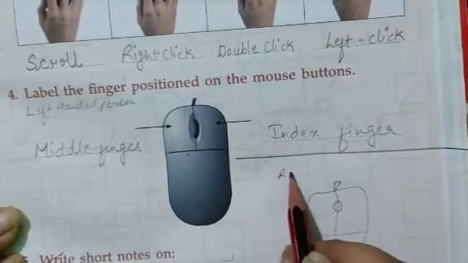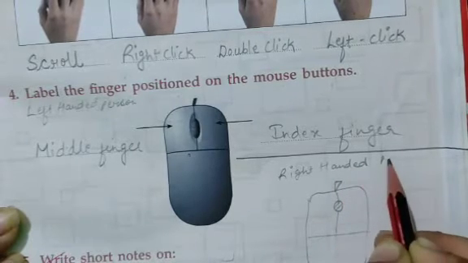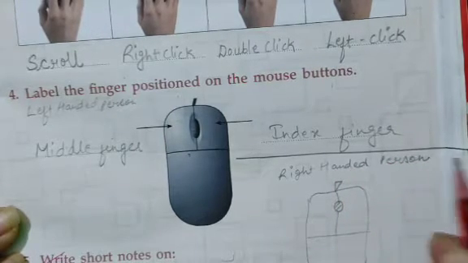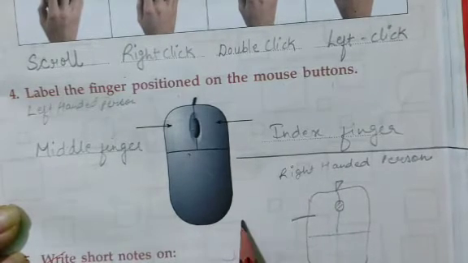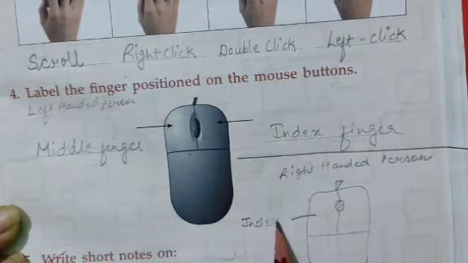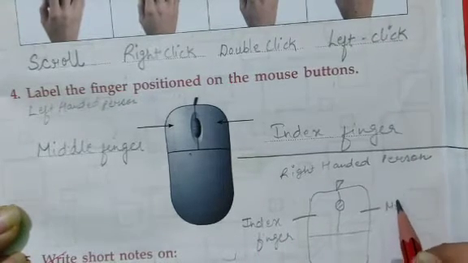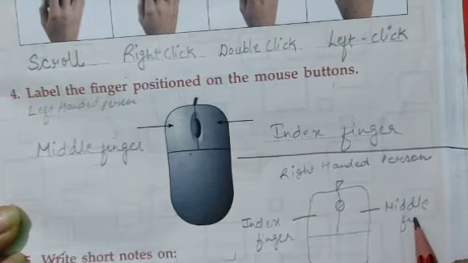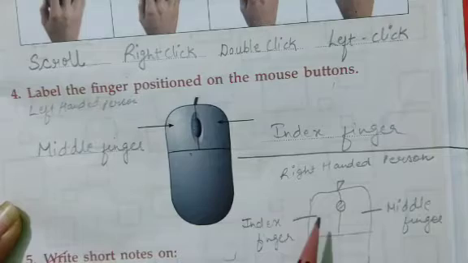Okay, now children, if you are a right-handed person, then you will place your index finger on the left button and middle finger on the right button. Okay, so these both answers are correct.